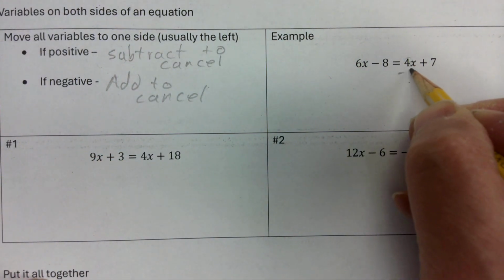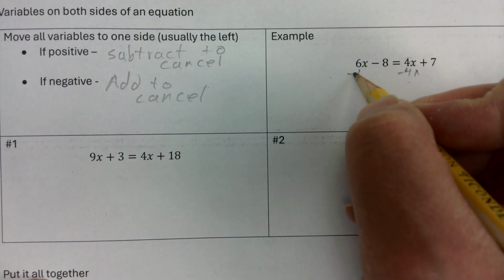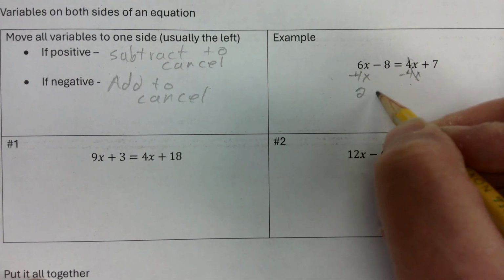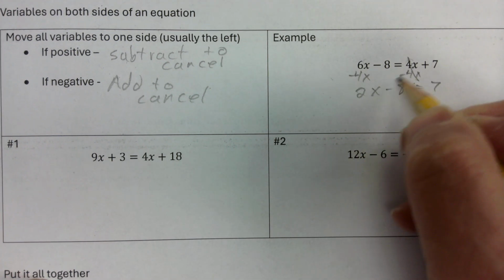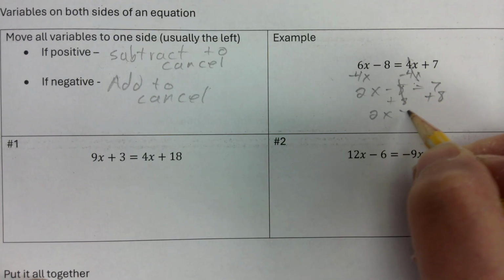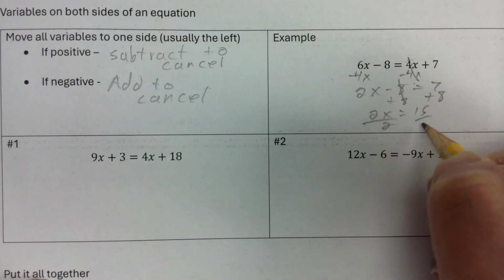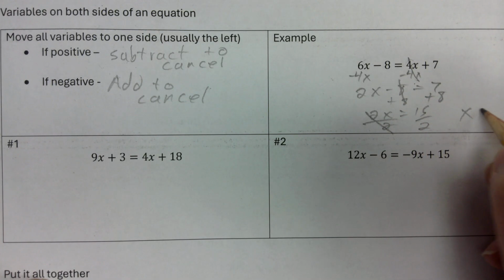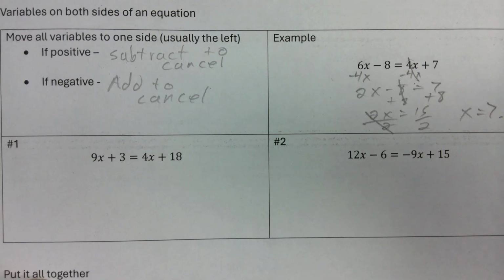So we take this 4x, we're going to subtract it here because it's positive. Line it up there. That's going to give us 2x minus 8 equals 7. I'm going to take this inverse operation. I add it over here to get 2x equals 15. We'll divide by 2, and we get x is 7.5. Okay?